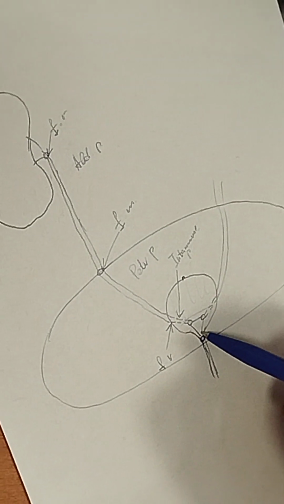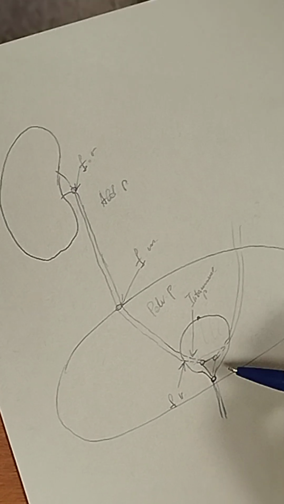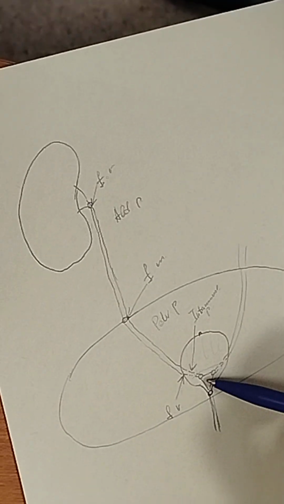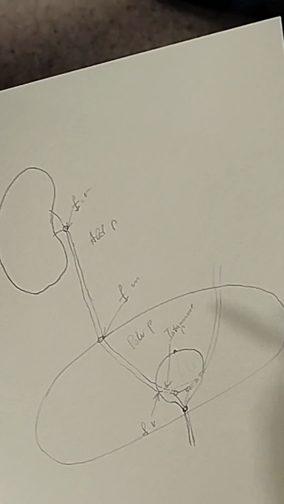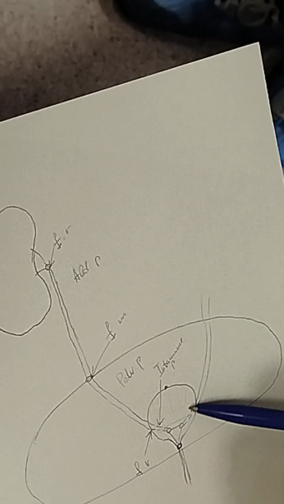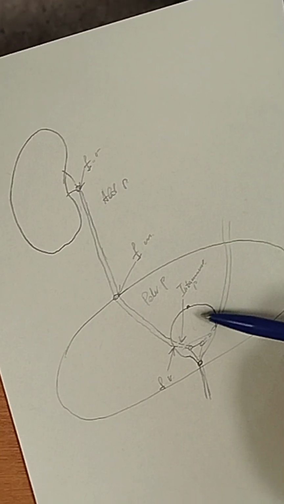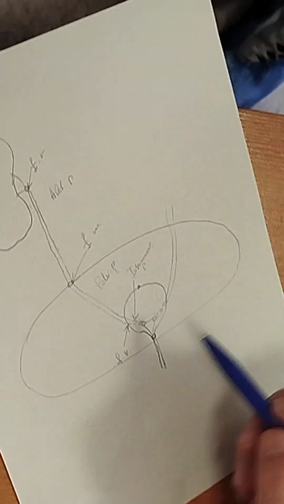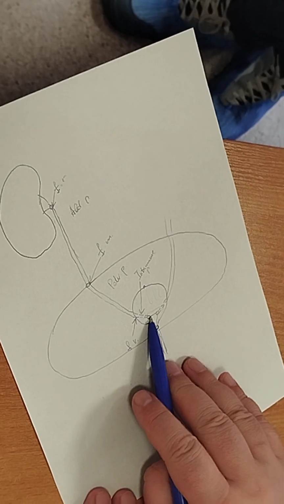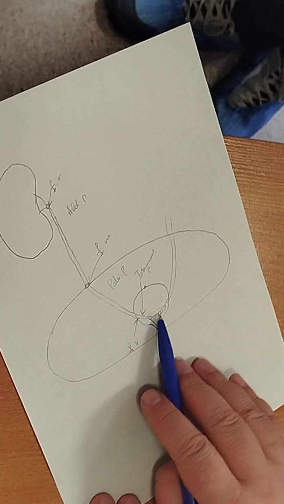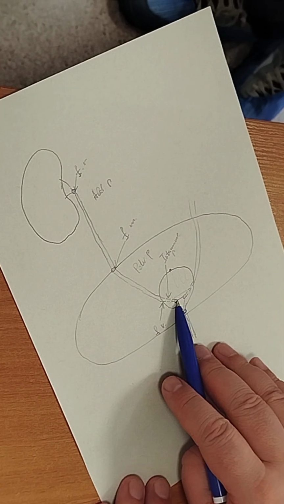This triangle has no folds. Inside of this triangle, folds of the mucous membrane are absent. All the rest of the urinary bladder has a lot of folds. And at the base of the triangle, we can see the openings of the right and left ureters.